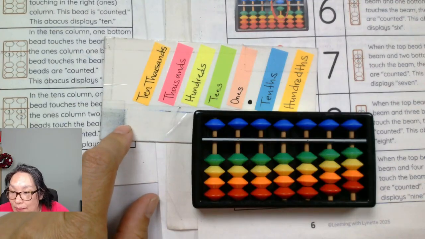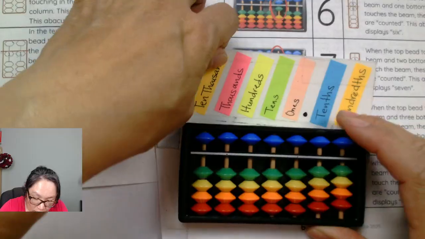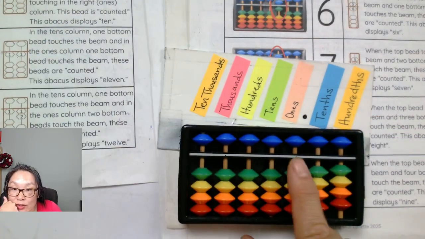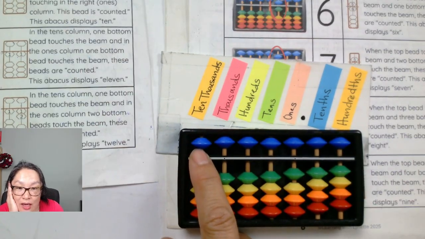So what does that mean? That means that I cannot have hundreds. So what I need to do is I need to move everything over and utilize this one to have 100, 1,000 and 10,000. Does that make sense? Anybody have any questions?